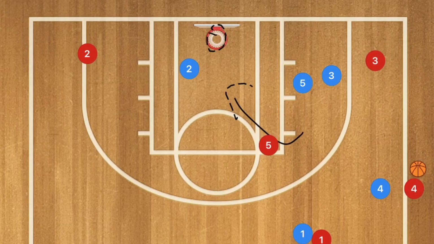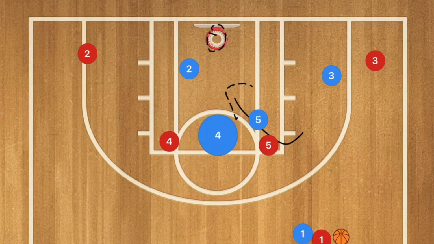However, as you may have noticed, this looks very similar to a Horns offense. That's because it is. If player 1 was to get the ball, player 4 can run inbounds, and now we're already in the Horns offense for you to run. So that is a very simple play that you can run yourself.